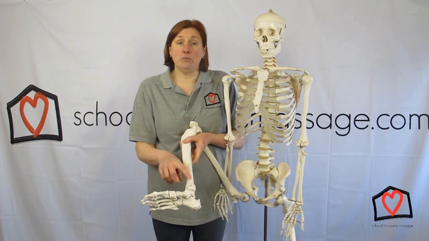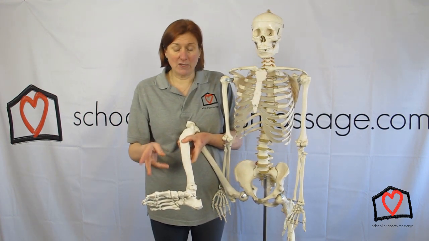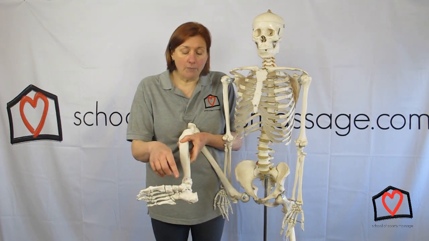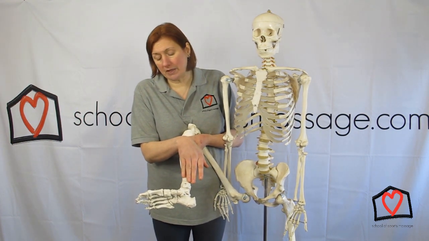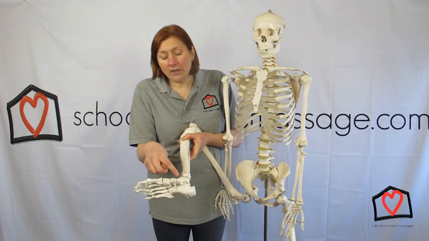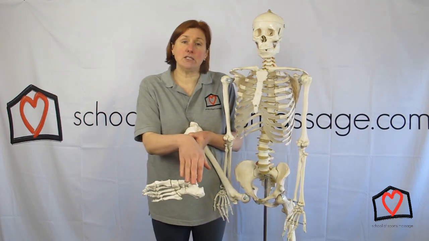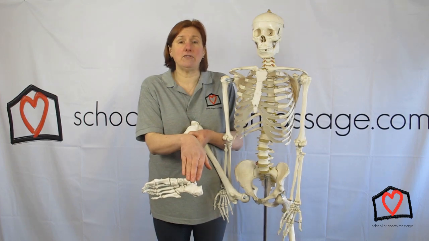On the medial border we have the deltoid ligament, so it has 3 heads. It comes off of the bottom of the tib at the malleolus, and it goes to the navicular, the talus and the calcaneus, and it just helps to stabilise against eversion.